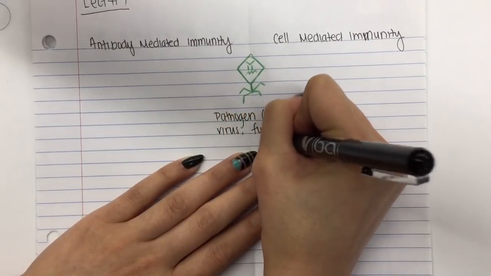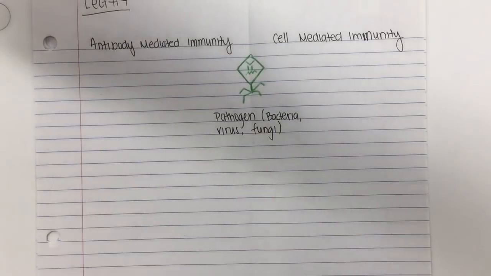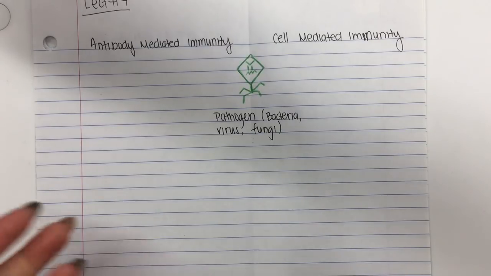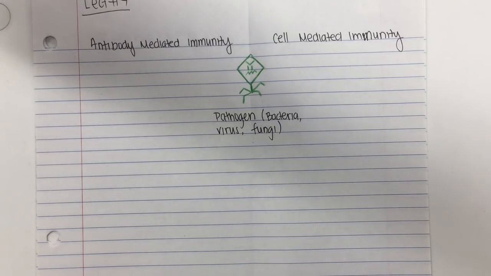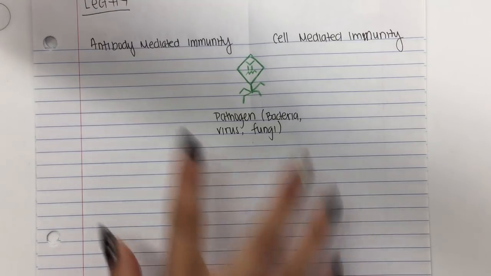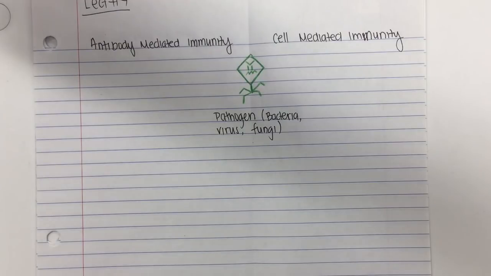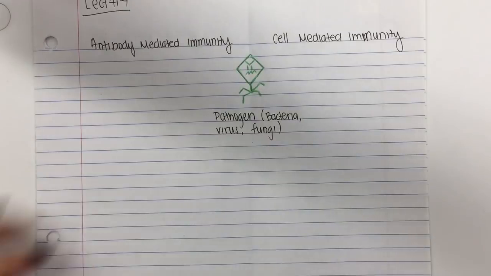So I put some examples of pathogens down below. Usually your non-specific defenses, such as the hairs in your nose, the mucous lining of your nose, your esophagus, the fever effect, the skin on your body will all protect you against these pathogens. Unfortunately, though, if there were a breach in any of those defenses, then these two processes would start. So let's say you have a cut or a splinter. The virus would enter into your skin, and now we've got to start these two processes.